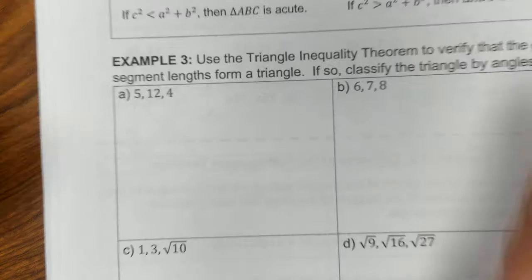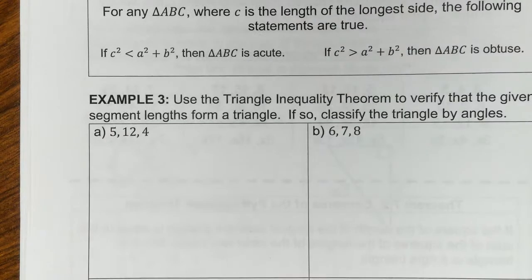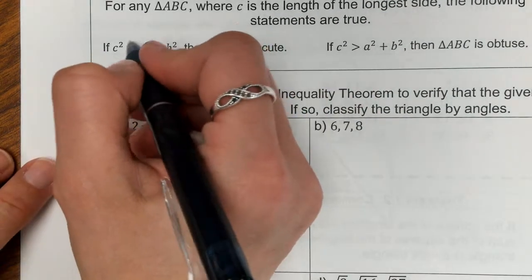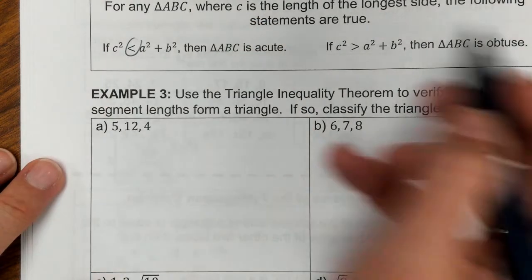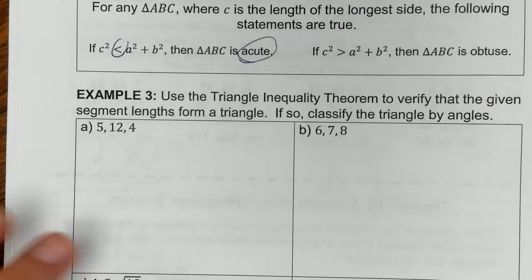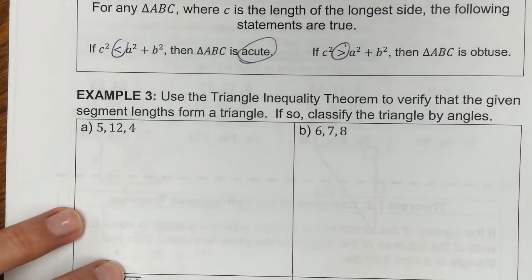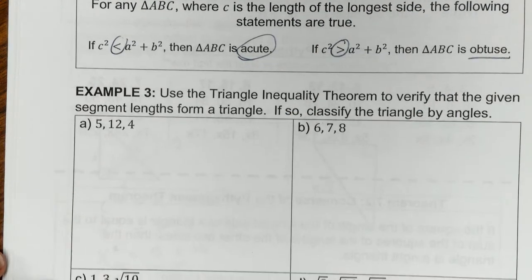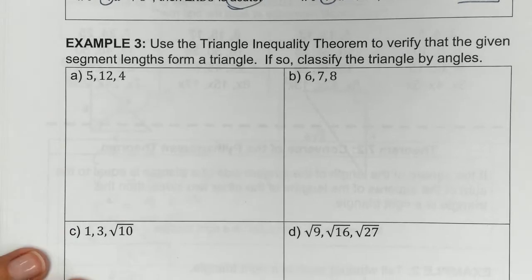Lastly, if it's not a right triangle, what kind of triangle is it? We remember in the video we talked about if c squared is less than a squared plus b squared, our angles are less than 90 degrees, acute. If c squared is greater than, we have obtuse. So on A and B, we did those in the video.